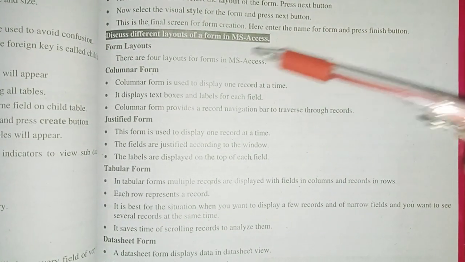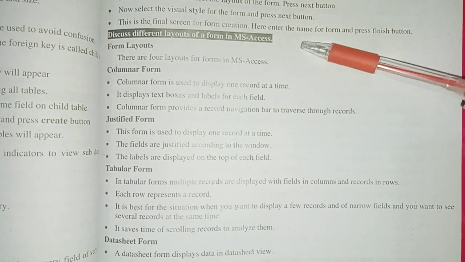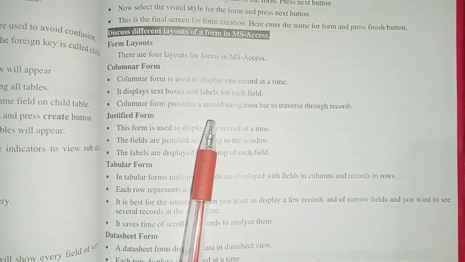Today the topic is layouts in Microsoft Access. Layouts of the computer Access.